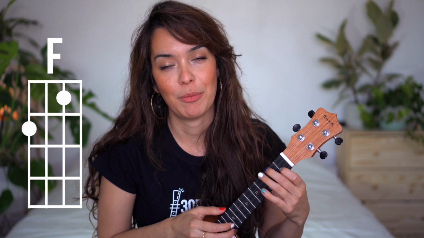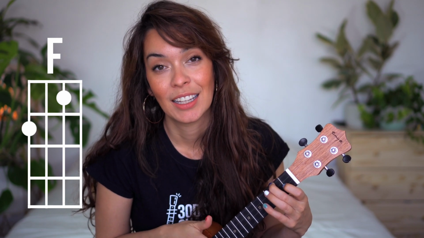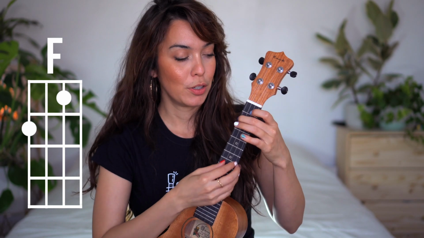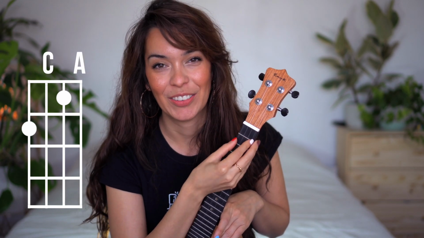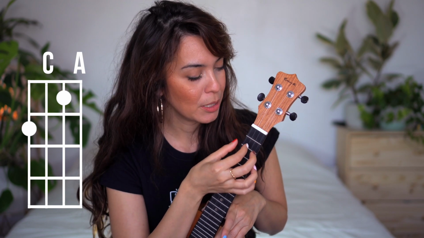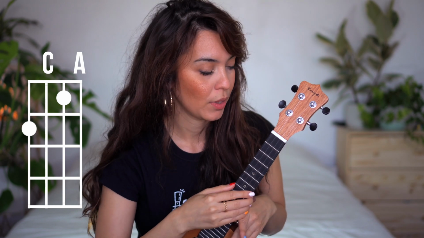Now if we look at the F major chord, it's based off of the 1, 3, and the 5. So that would be an F, an A, and a C. So our ukulele already has 2 notes on that, right? We have a C and we have an A. So that just means we need to turn the G and the E into an F, A, or a C to make it fit the chord.